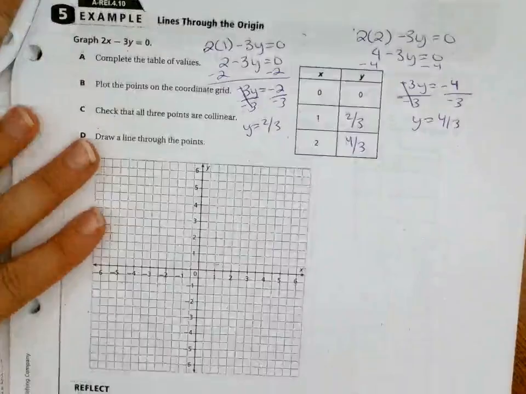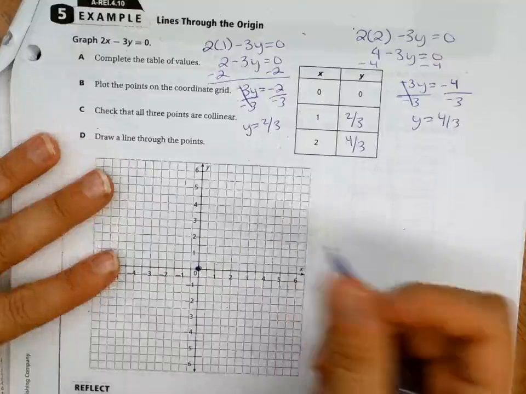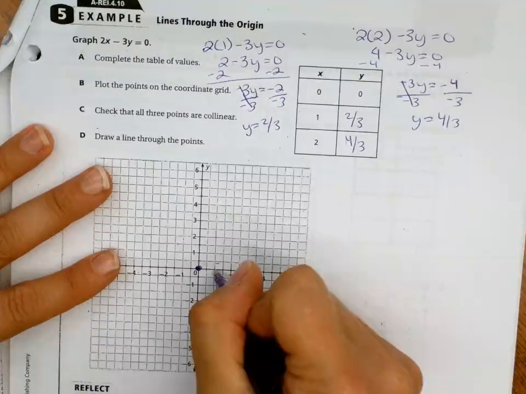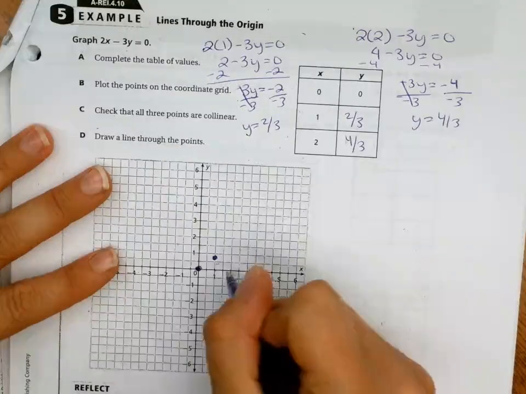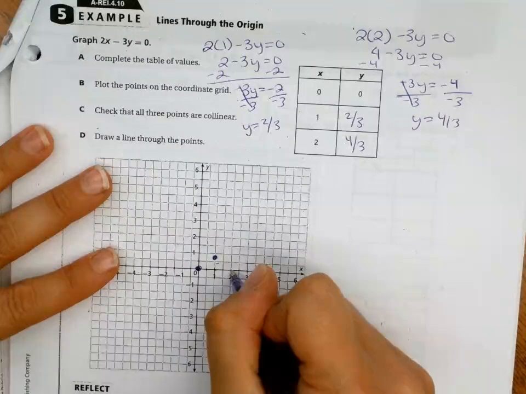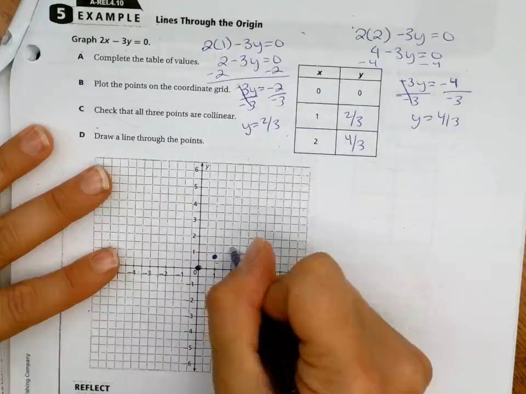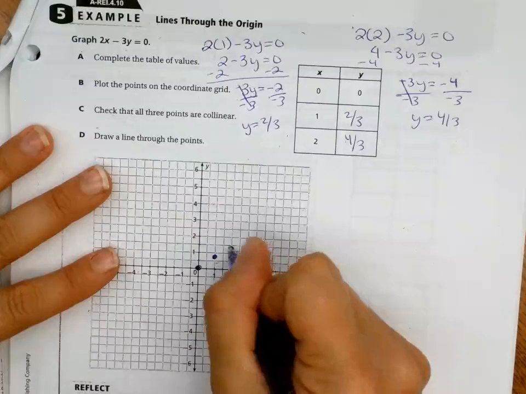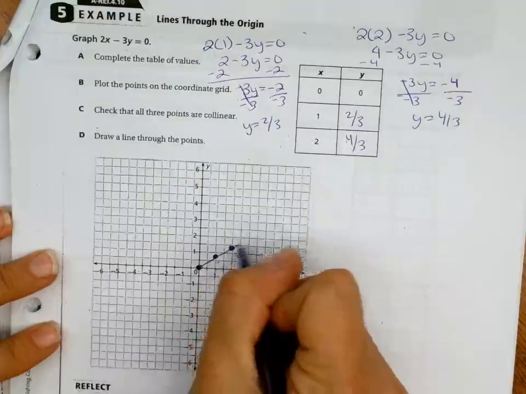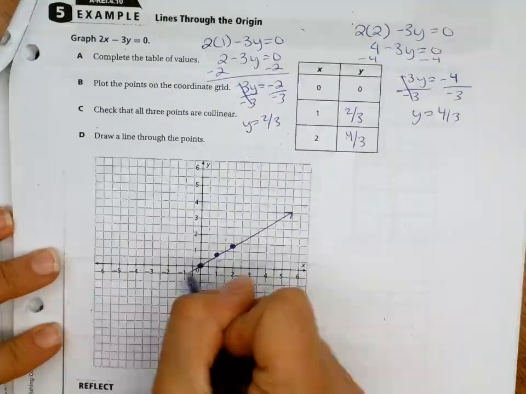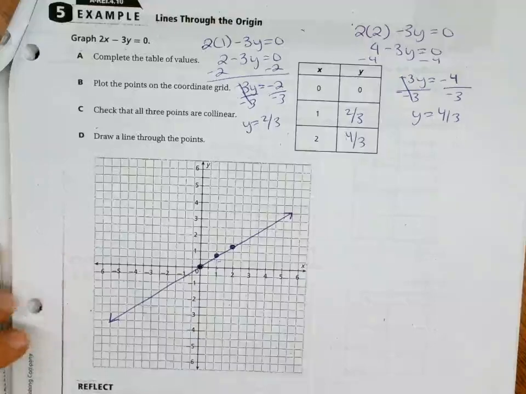So we have (0, 0). We have (1, 2/3). And we have (2, 4/3), which is 1 and 1/3. Okay. And we need to connect this out. And that is the equation of our line.